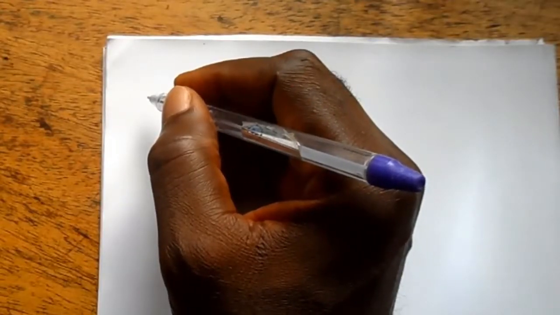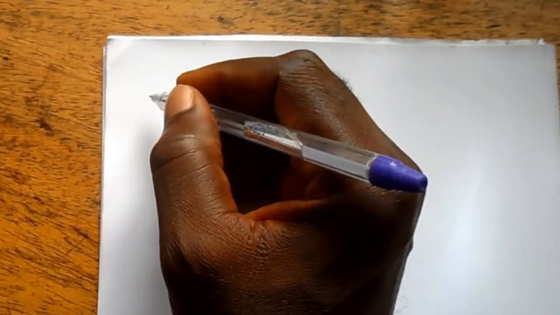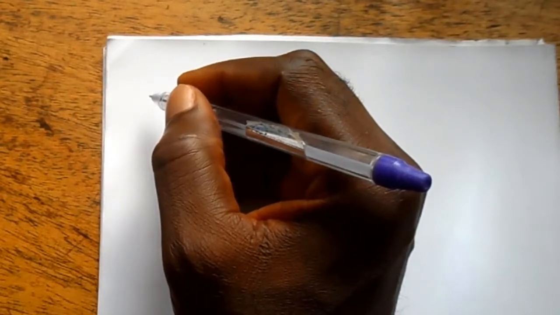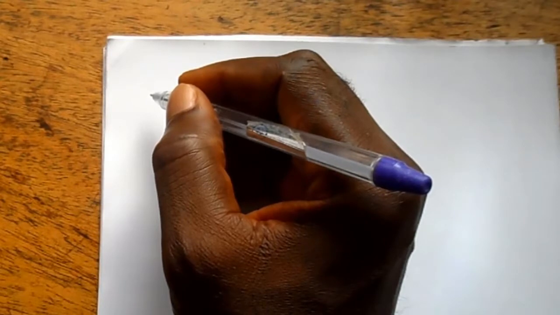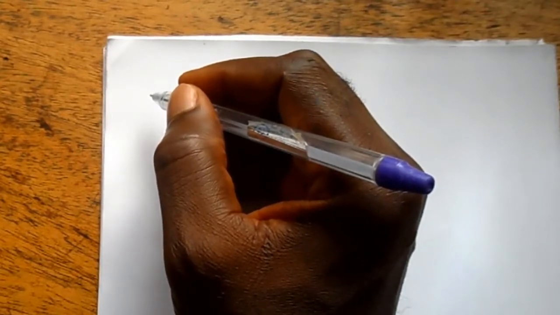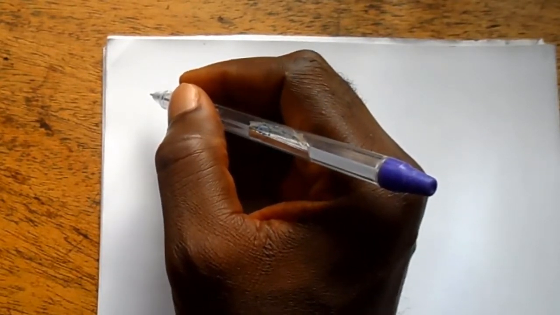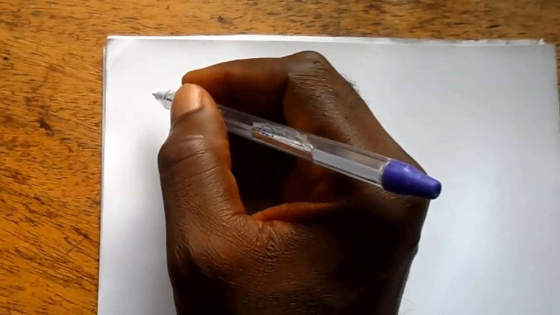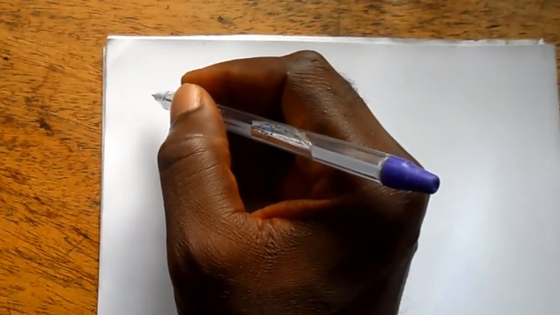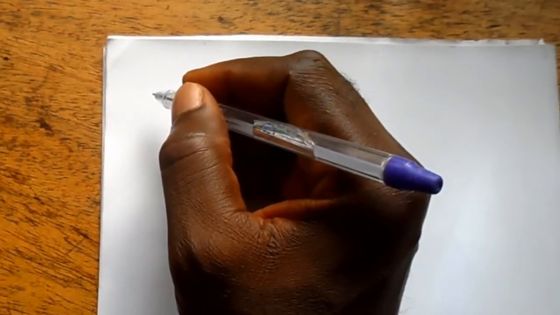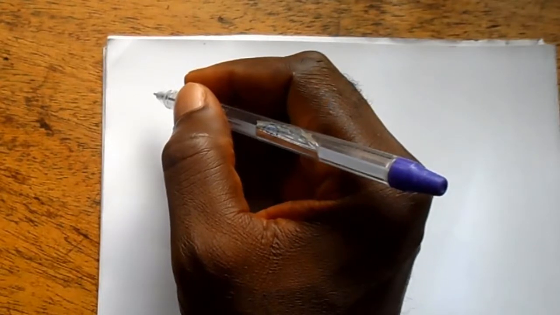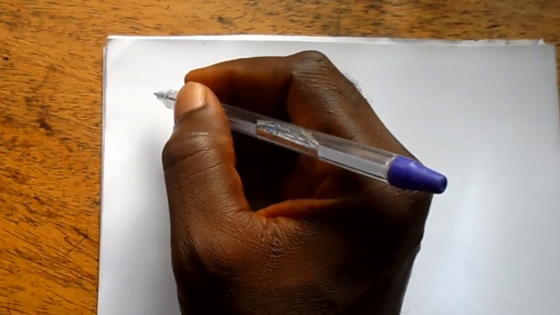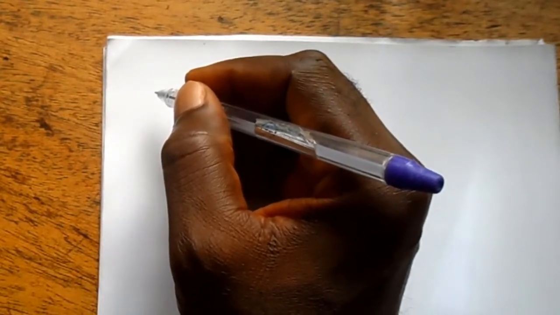Alright, question number 2 says, what quantity of silver is deposited when 96500 coulombs of electricity is passed through a solution containing silver ion? Silver is 108 and 1 Faraday is 96500. Obviously this problem is from electrolysis. Before you can solve this problem, you must be conversant with electrolysis.